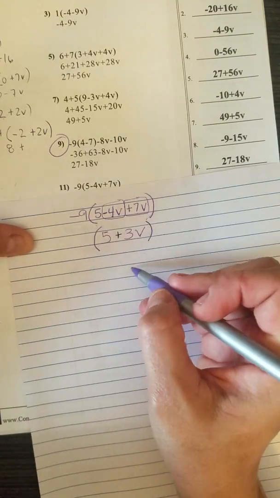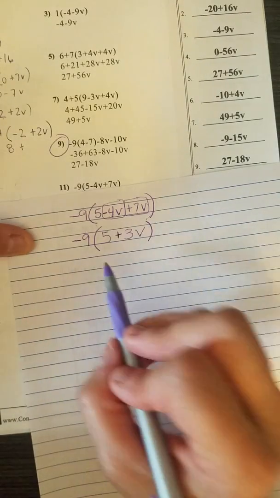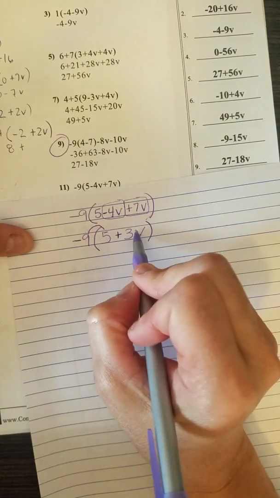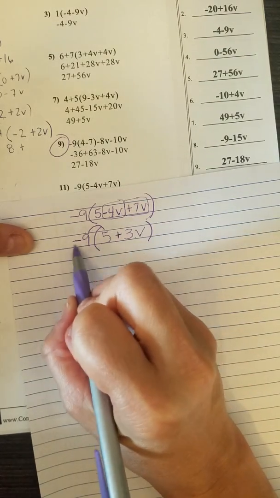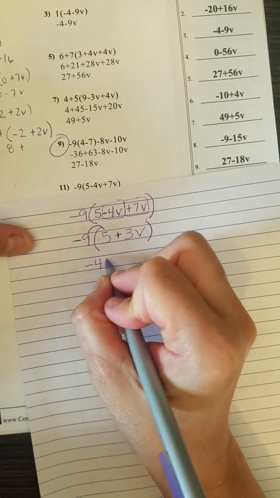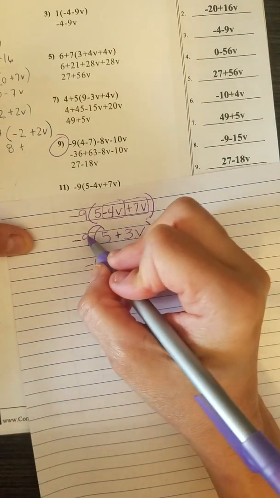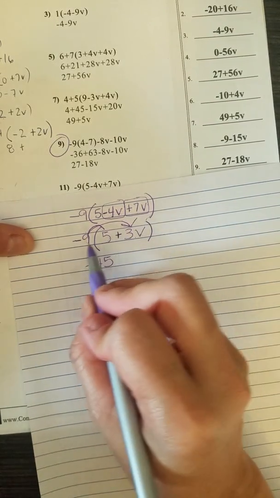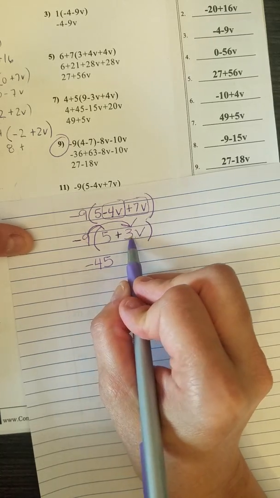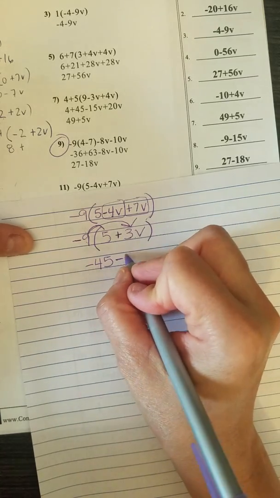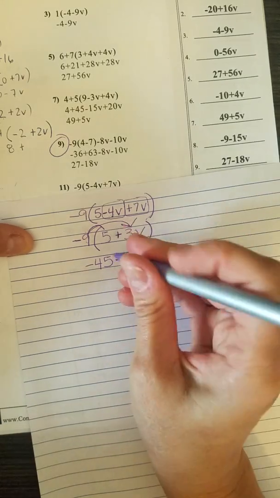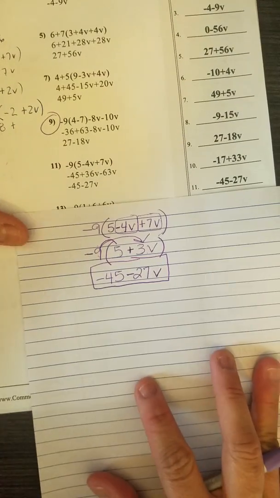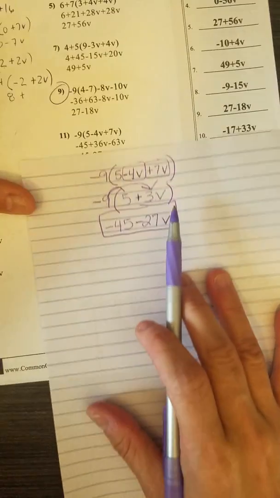Close your parenthesis. This is negative 9. Now you can go ahead and distribute this 9. This is going to mean 9 times 5 and 9 times 3. So negative 9 times 5 is negative 45. And now you say negative 9 times 3v. Well, 9 times 3 is 27, but it's going to be negative because a negative and a positive is a negative. So negative 9 times 3 is negative 27v. And this is your answer. Do you see how neat I'm doing it? Because you could make a lot of mistakes on this. Okay, let's do one more on this.